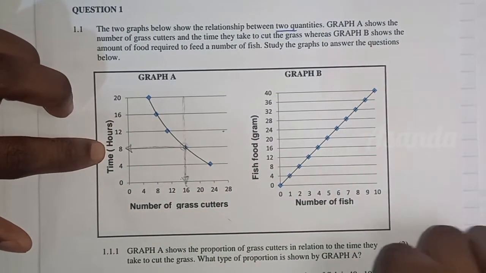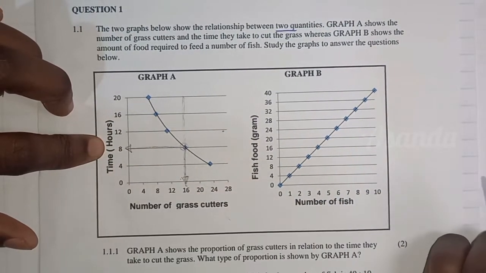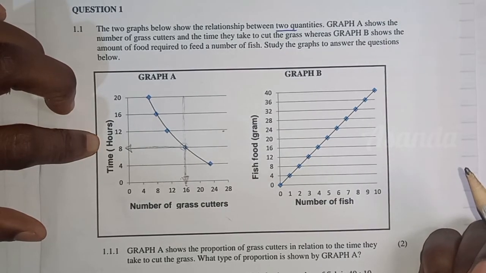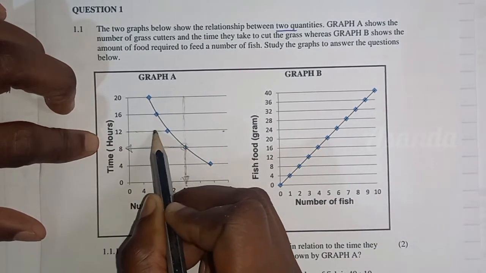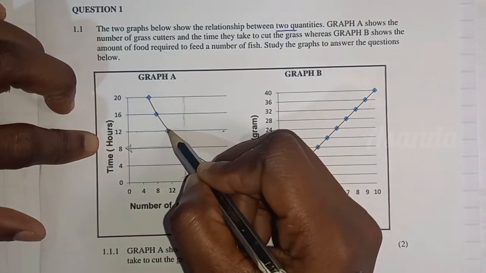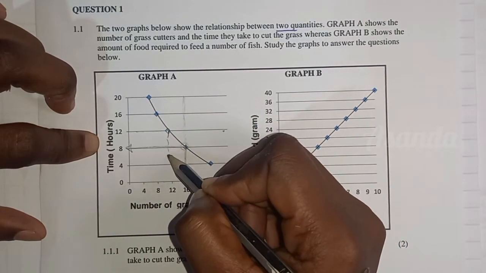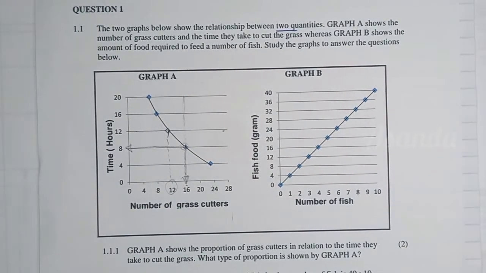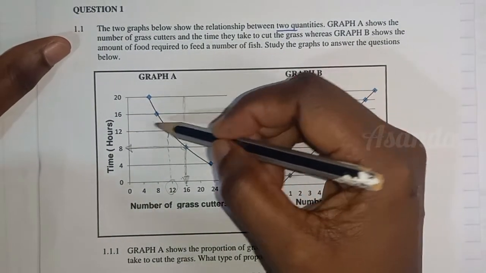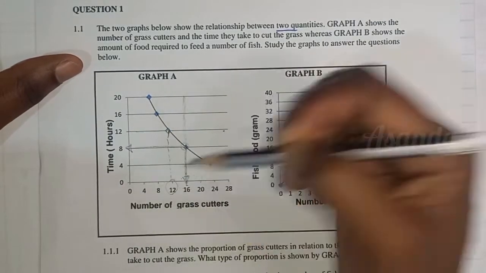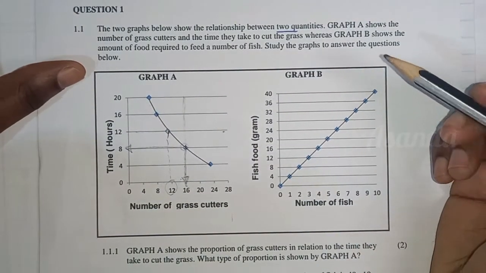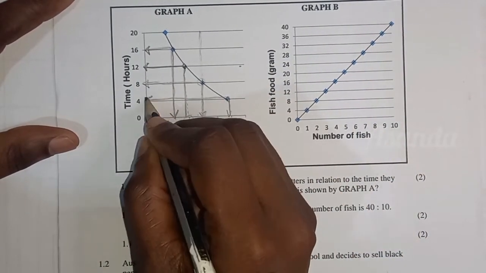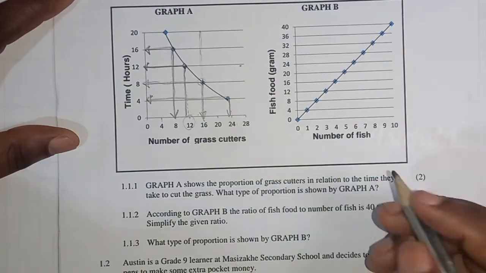Okay, let's try reading using hours. So let's take 12, for example. If I have 12 hours, I'll go there. Once I meet the graph, I go down. 12 hours we will need 12 grass cutters. We have 24 there, which takes 4 hours. We can read it like that.